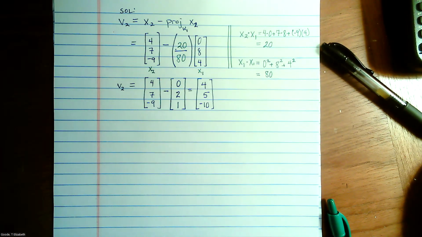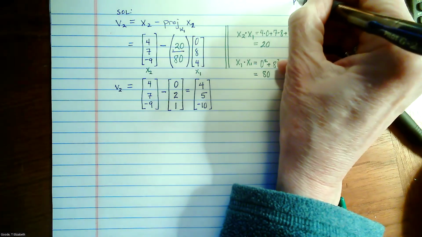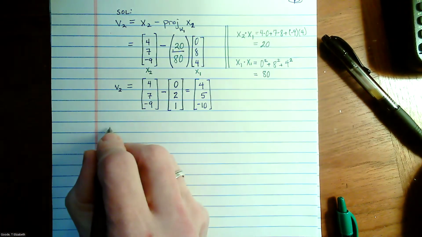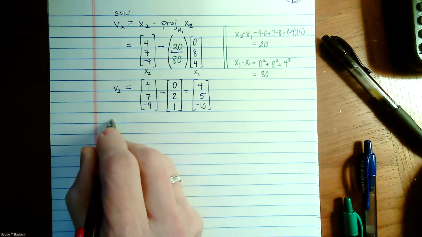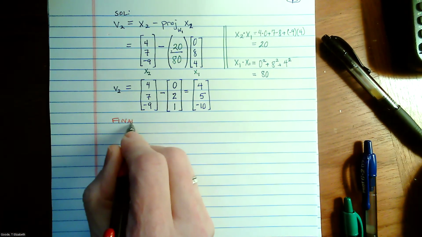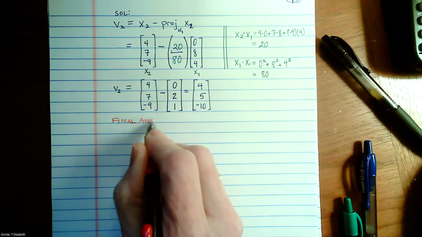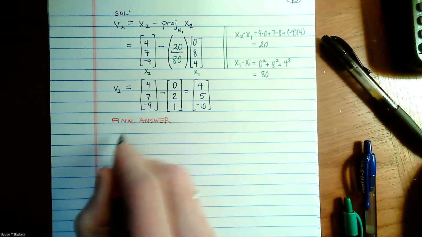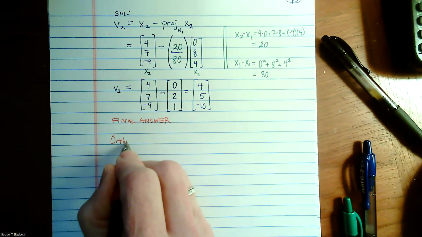So our final answer is this orthogonal basis.